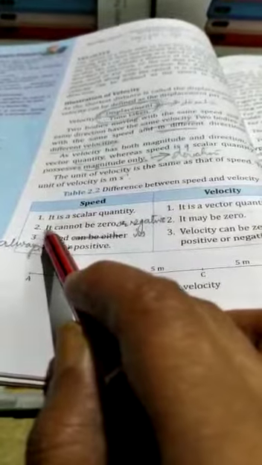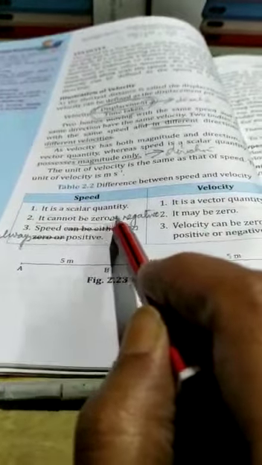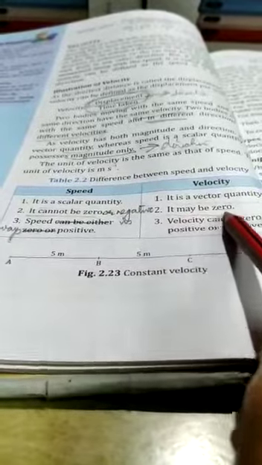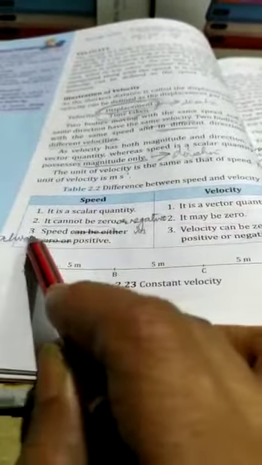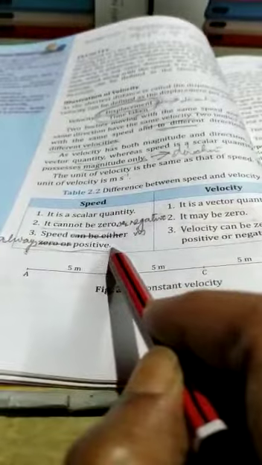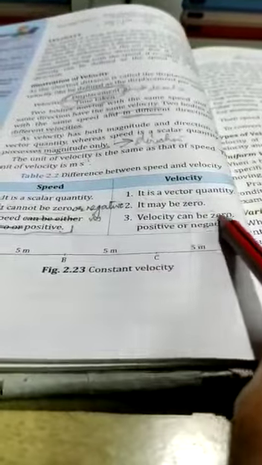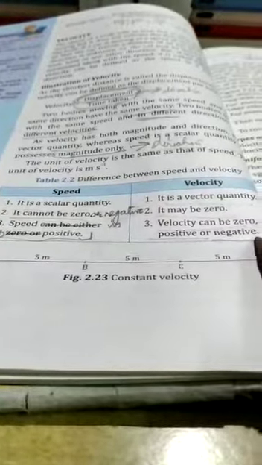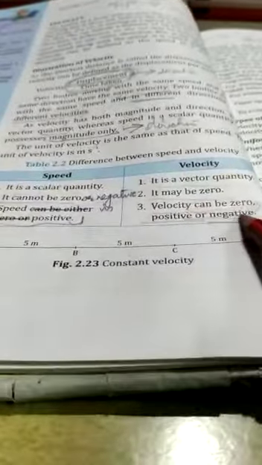Speed cannot be zero or negative, but velocity can be zero. Speed is always a positive quantity, but velocity can be zero, positive or negative. All right? Because velocity keeps on changing.